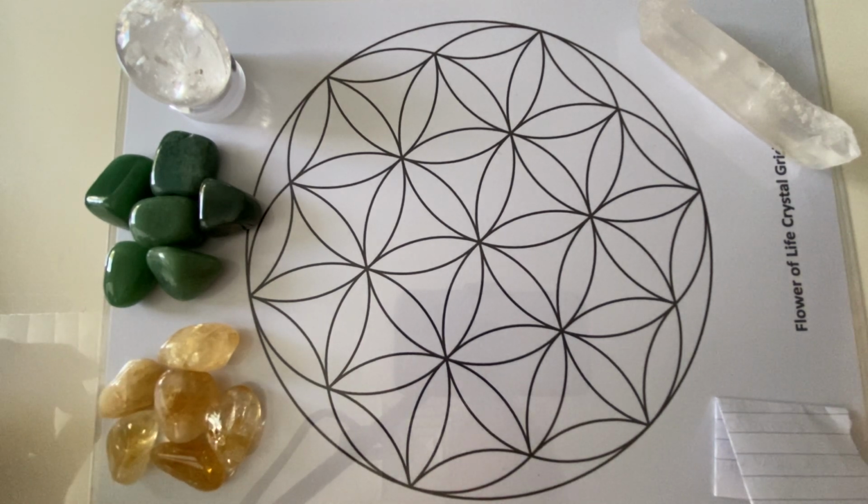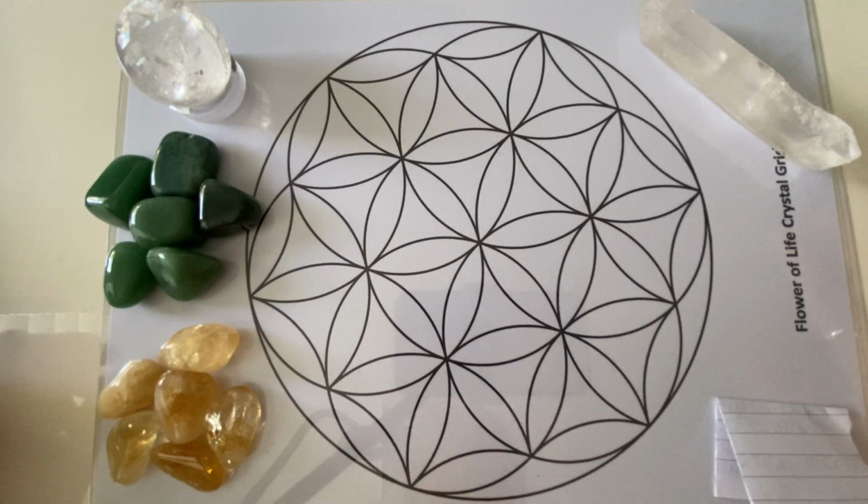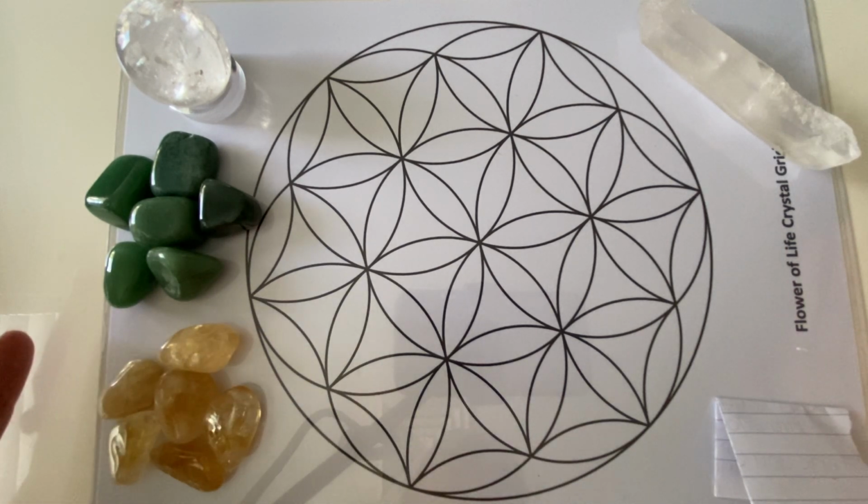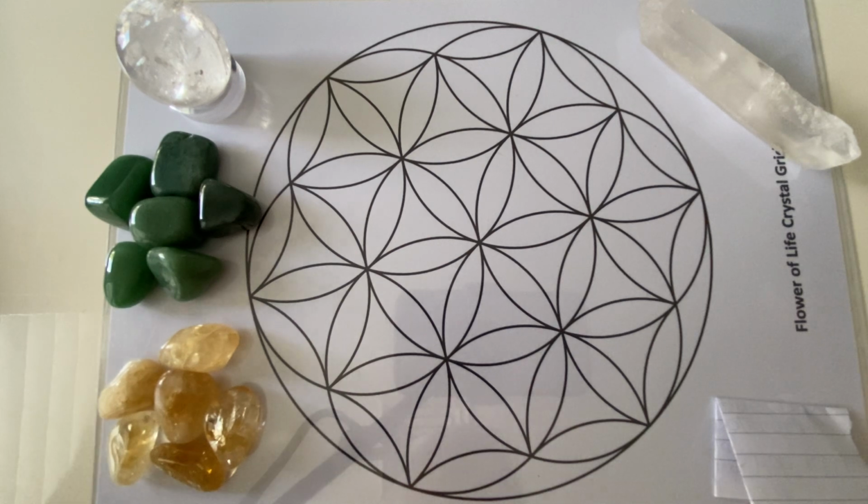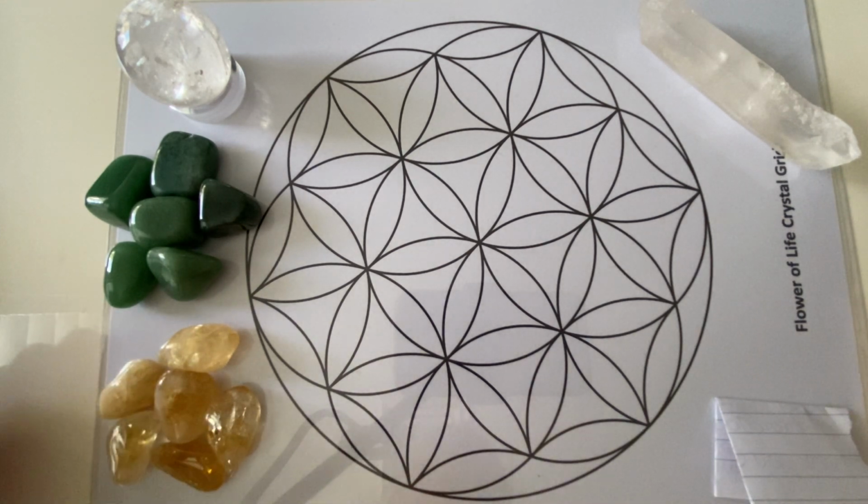The first thing you want to do is find a sacred space where you want to put your grid where it won't be disturbed. This could be on a shelf, it might be on your desk, or you might even put it on your altar. And then you want to clear the space, it might be with some sage, it could be with some incense. You might like to diffuse some essential oils. If you were going to use oils, I would probably go with eucalyptus or lemongrass because they're very cleansing of an area.